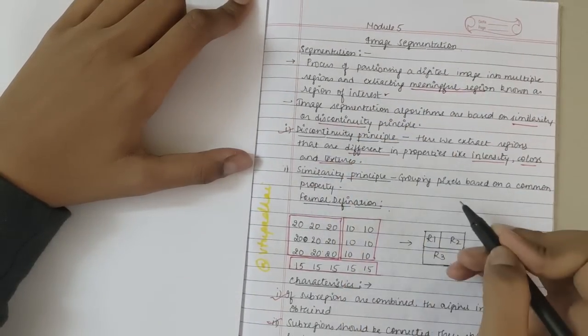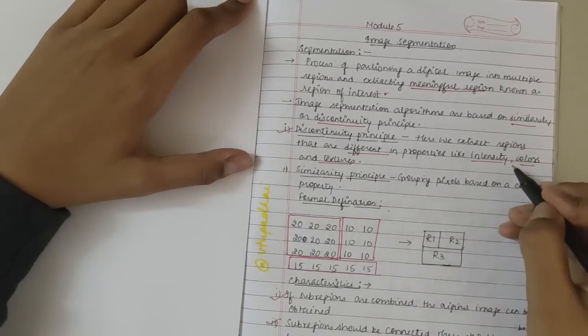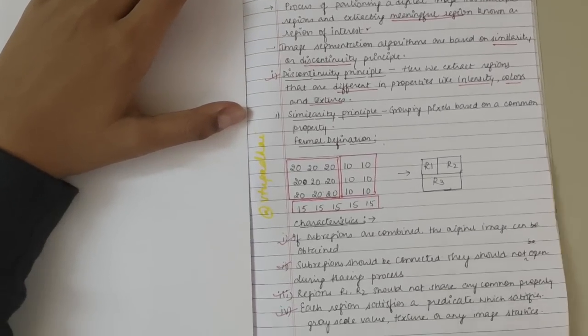the similarity as well as the discontinuity principle. So what is the discontinuity principle first? Here we extract regions that are different in properties like intensity, colors and textures. In the similarity principle, we group the pixels based on a common property. So this is the formal definition.